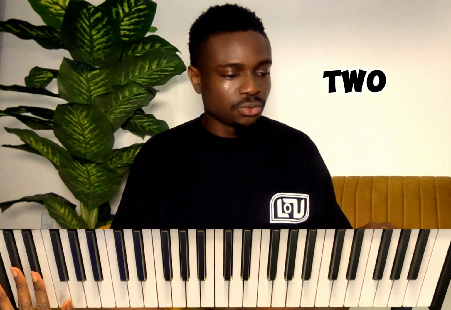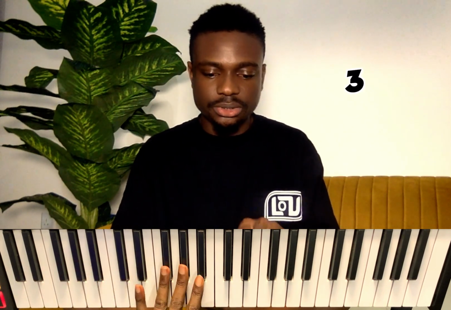Now, to proceed on this, there are basically two colors of keys on the keyboard, which are the white keys and the black keys. And in this video, I will specifically talk about the black keys. Now, how can you identify the black keys? Don't forget, in my previous video, I taught you that there are pairs of twos and threes on the keyboard. Two, three, two, three, two, three. There are pairs of two and three black keys on the keyboard.